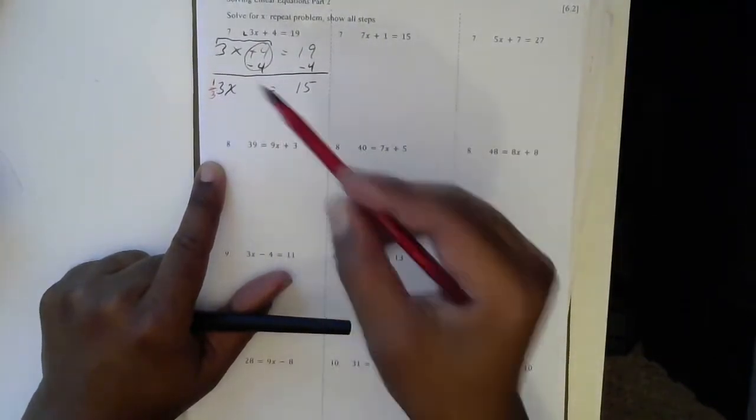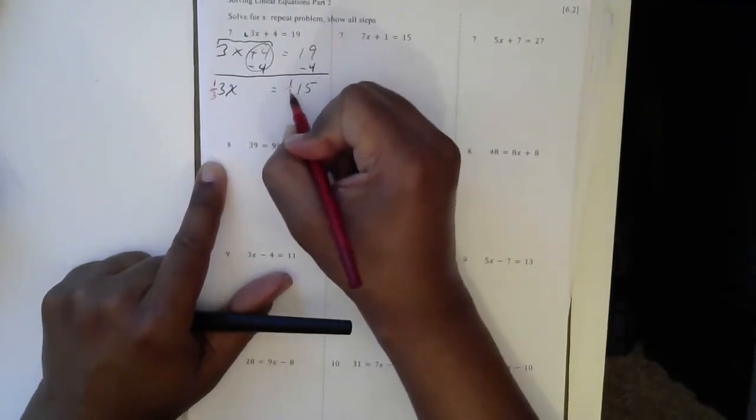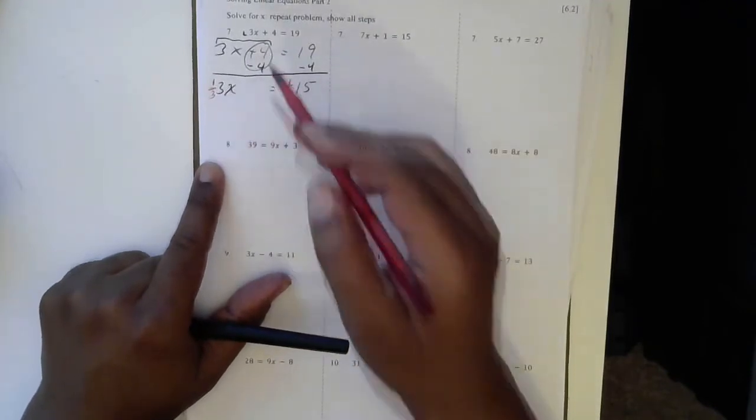Whatever you do on one side of the equal sign, you also do on the other. So we need another 1/3 over here. Again, this 1/3 is removing the 3 so we can get an x. That's why we don't use a 1 over 15, because we're not trying to remove a 15. We're trying to remove a 3 from the x.